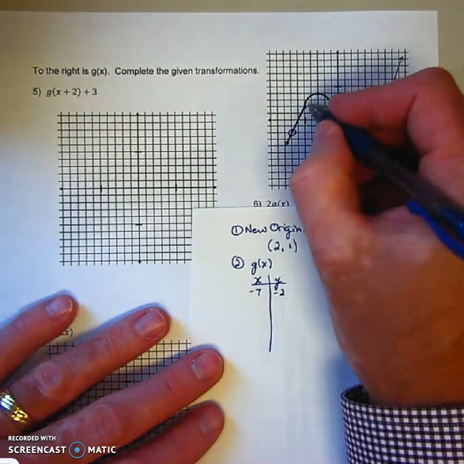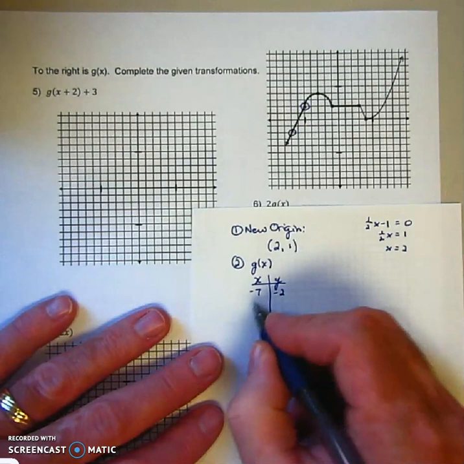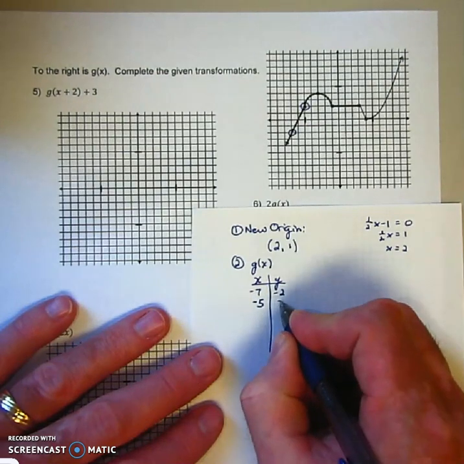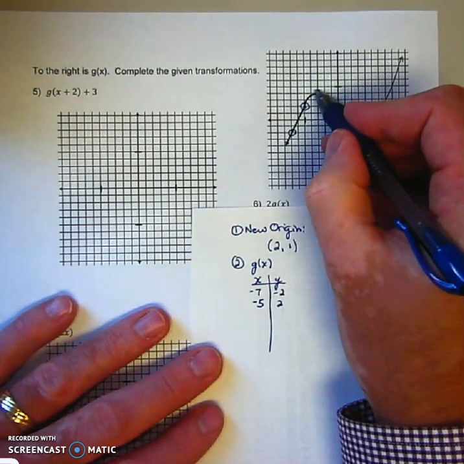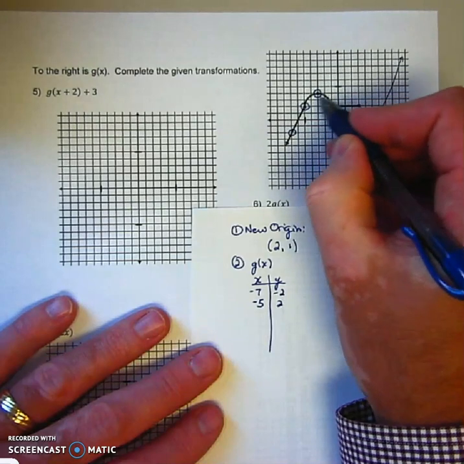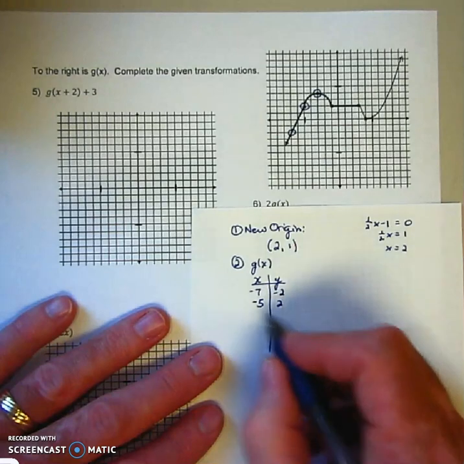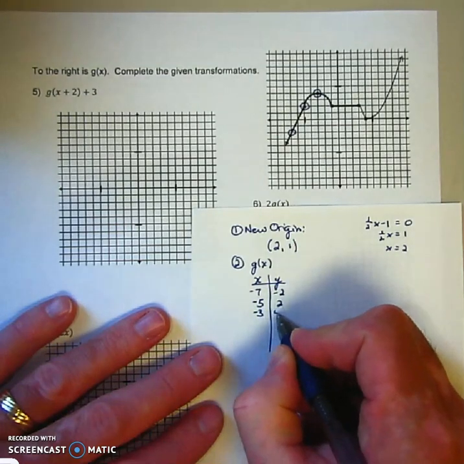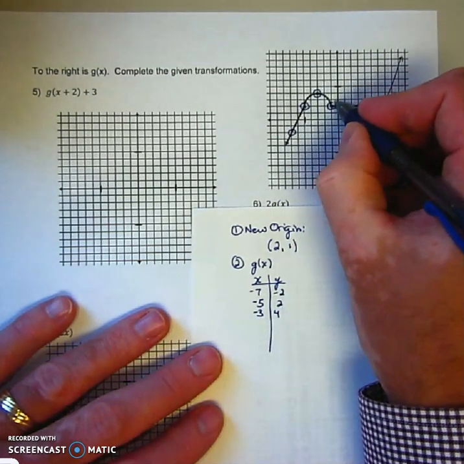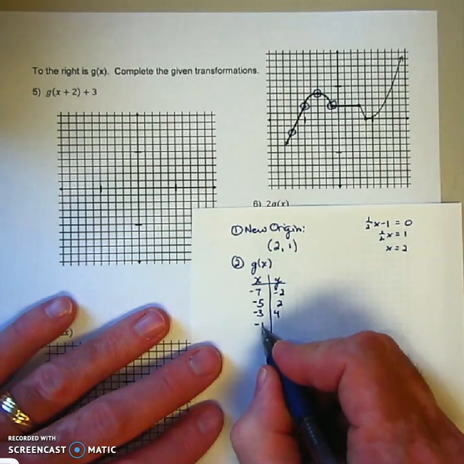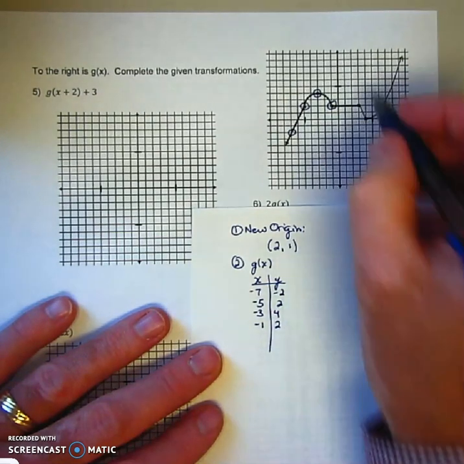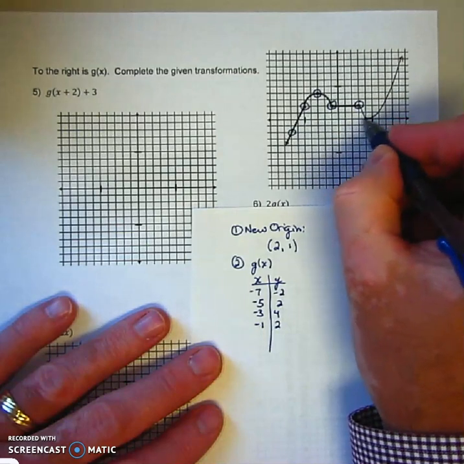And then this is a significant point, and that's -5, 2. It looks like the peak of this little bump is important, and that's -3, 4. This seems significant. -1, 2.